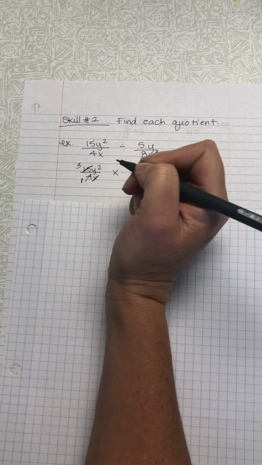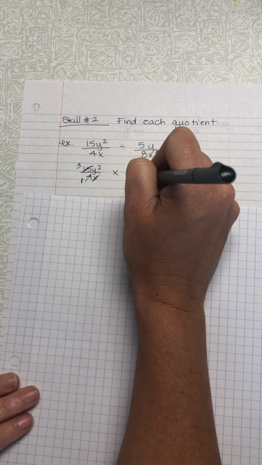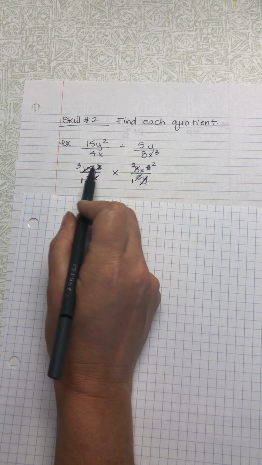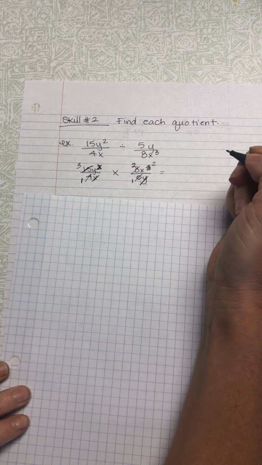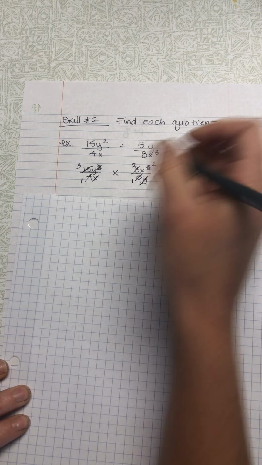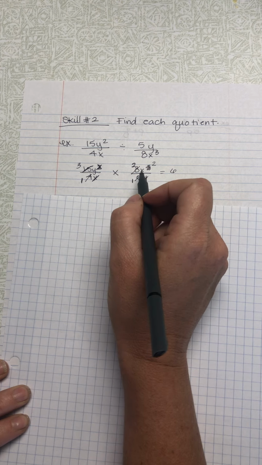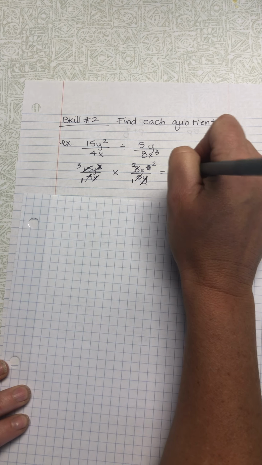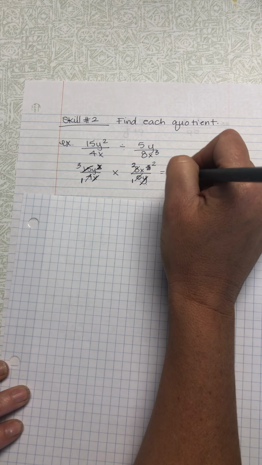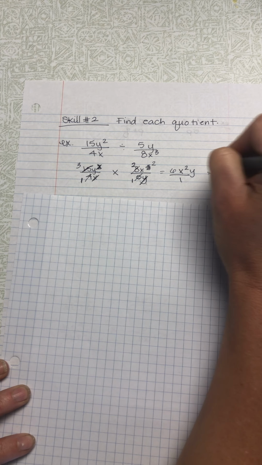5 goes into itself once and 5 goes into 15 3 times. And then I've got y1 here, so that's gone. And then here I'm left with just 1. There was 2, right? And one of them gets canceled out. So for my final answer, I'm left with 2 and a 3. So 6, right? 3 times 2 is 6. And then I have 1y and 2 x's. So x squared y. And then on the bottom, I have just ones, so nothing really, right? My final simplified answer will be 6x squared y.